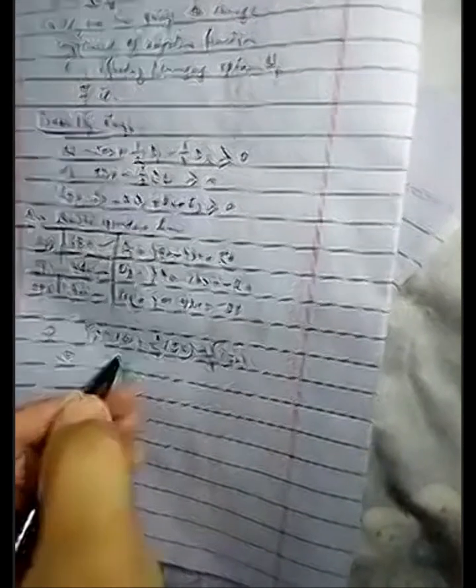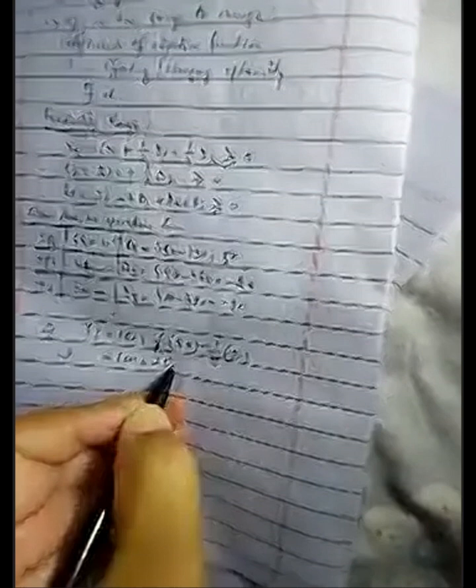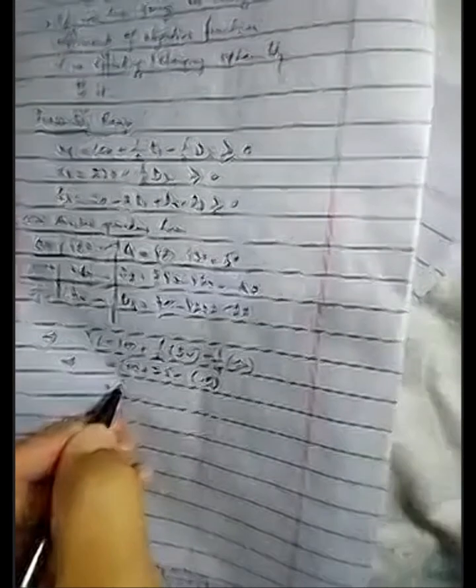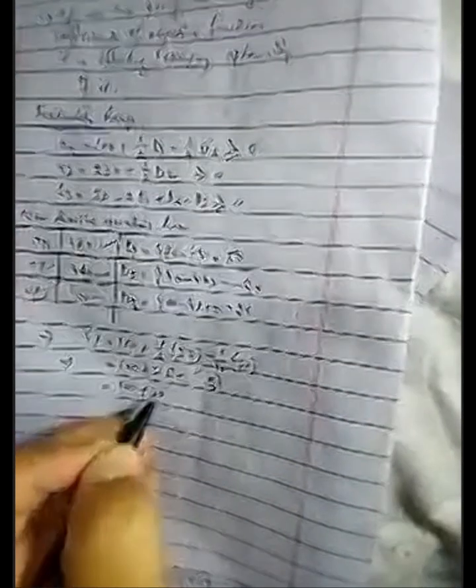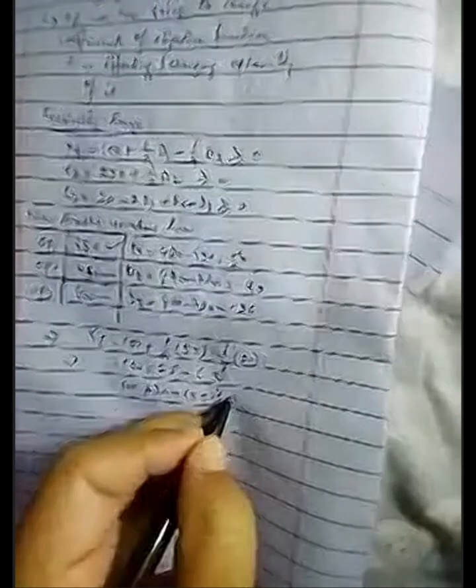Yes, it is equal to 100 plus 25 minus 5. So it will give us 100 plus 30, which is equal to 130. So 130 is greater than or equal to 0. So x1 is satisfying the condition. Now let us see x2. Sorry, it's not x1, it is x2.